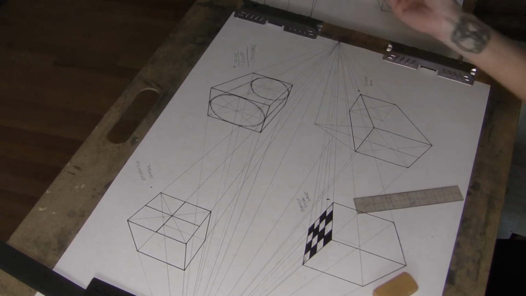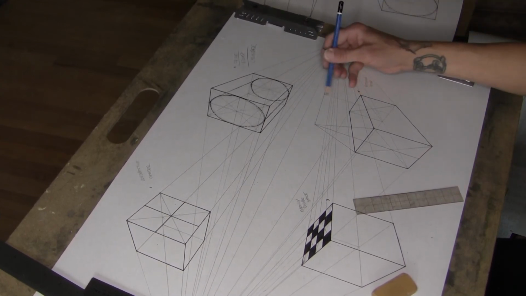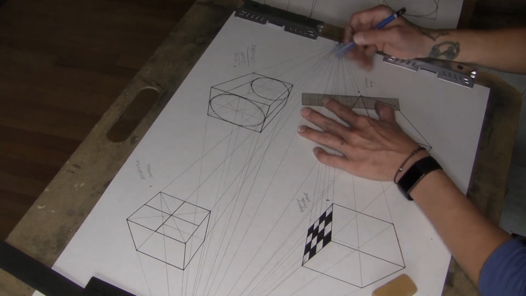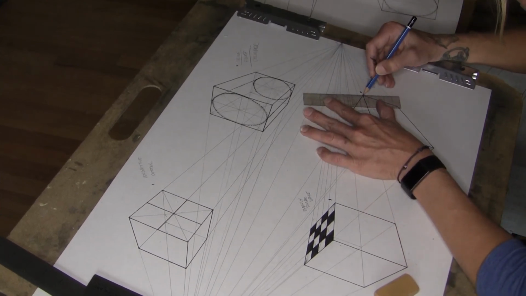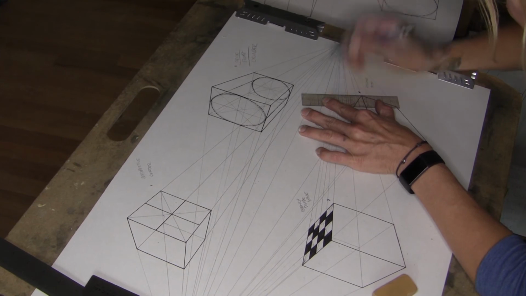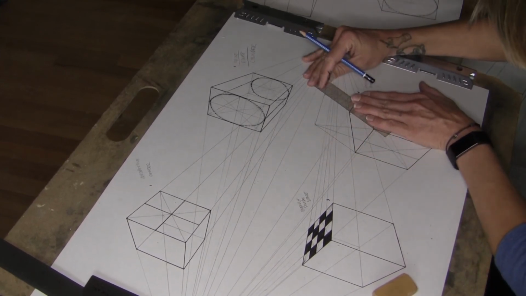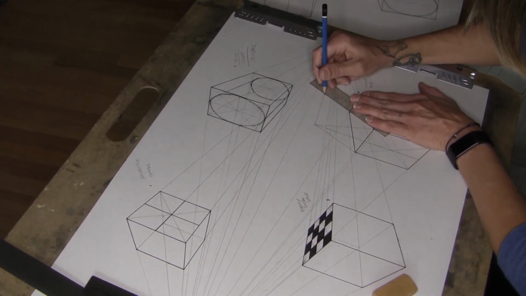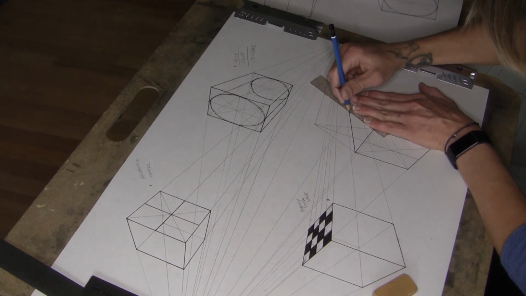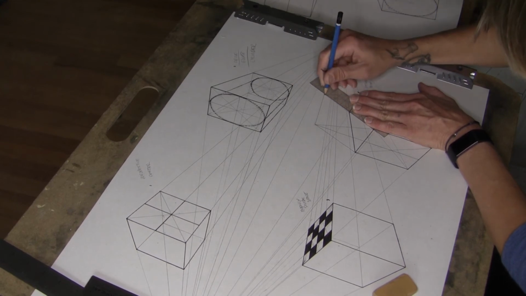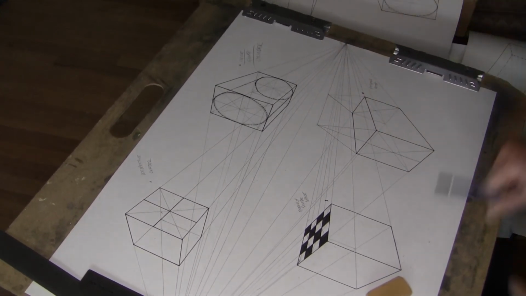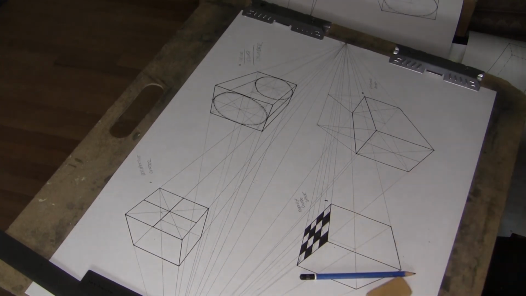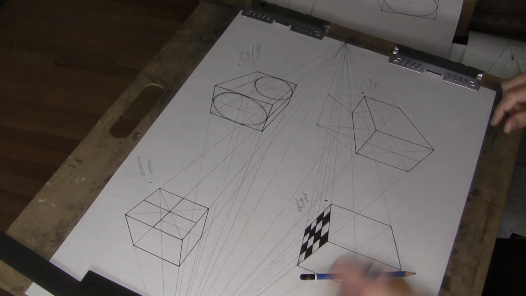And once I have this point, then I can come down to those corners. All right, so from this corner to that trace point, and we'll go to the other side. So from this corner to the trace point. Yes? So let's put some ink on it and make it official.